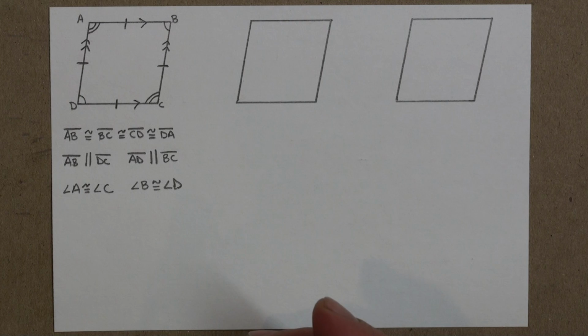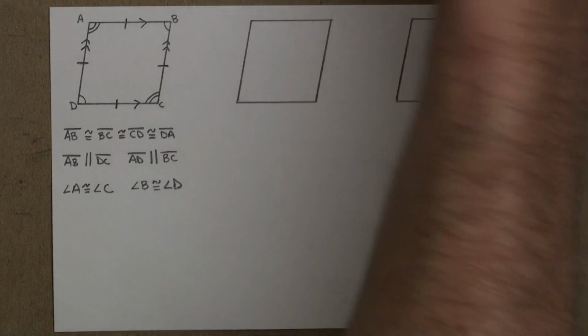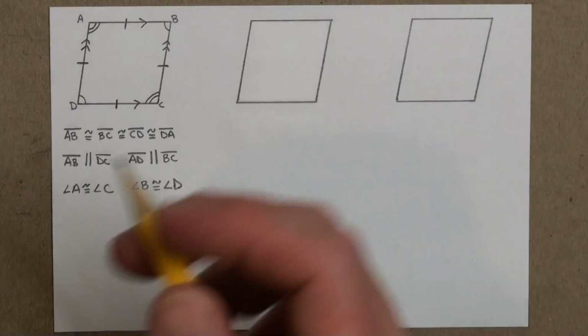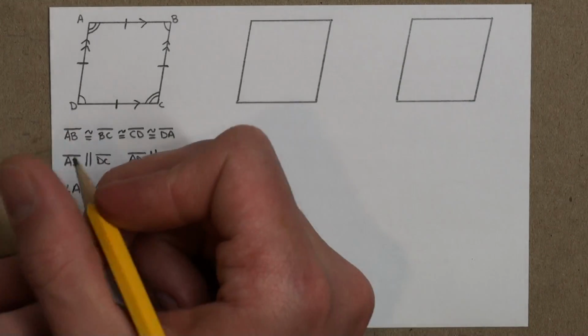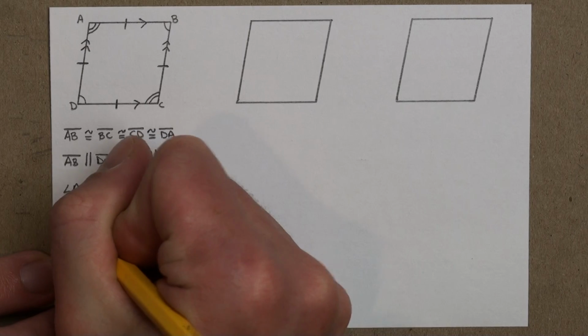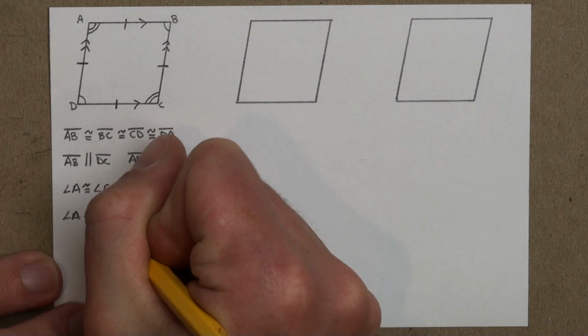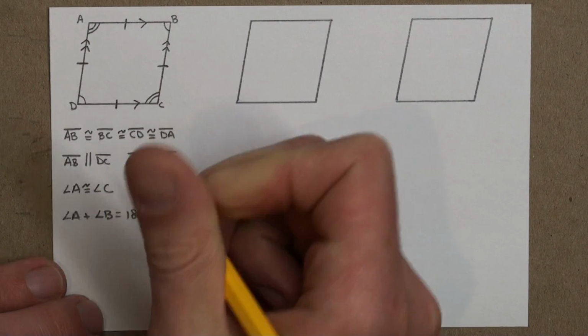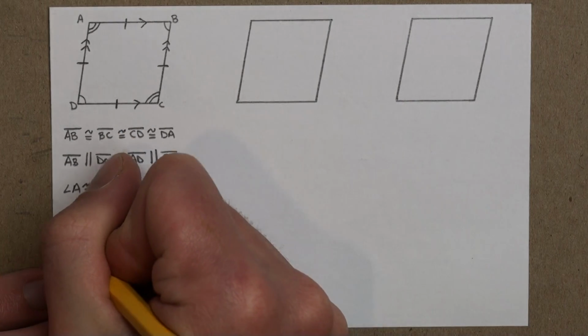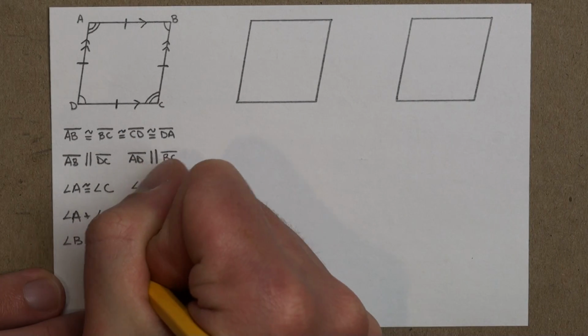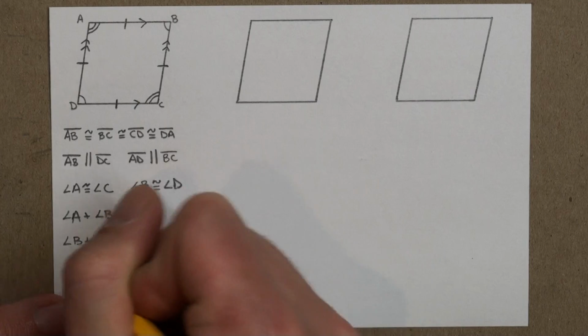And let's see, is there anything else? Oh, and then we got the supplementary thing, right? So angle A plus angle B is 180 degrees. Angle B plus angle C is 180 degrees.